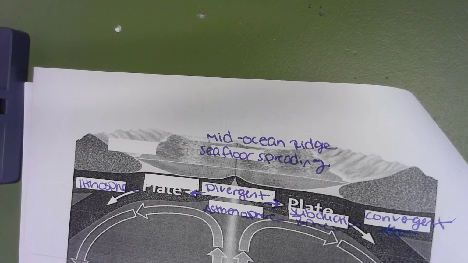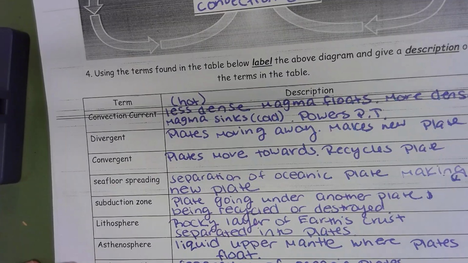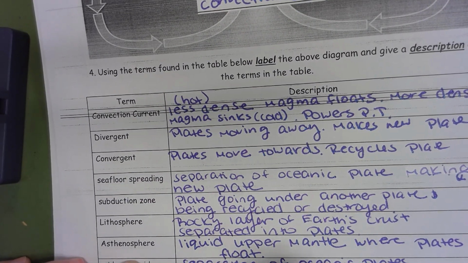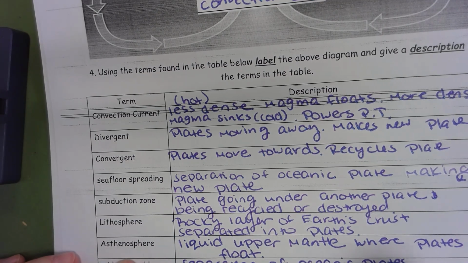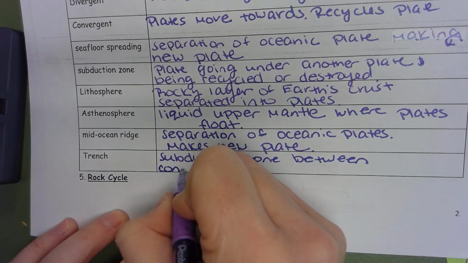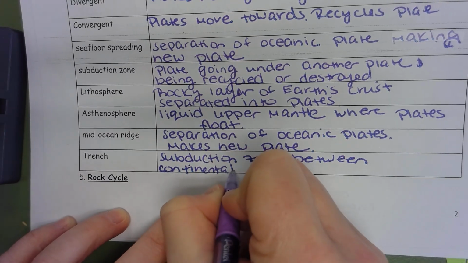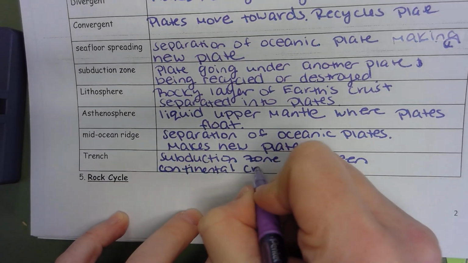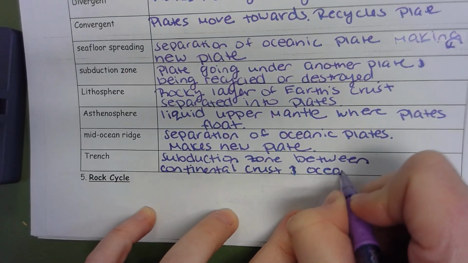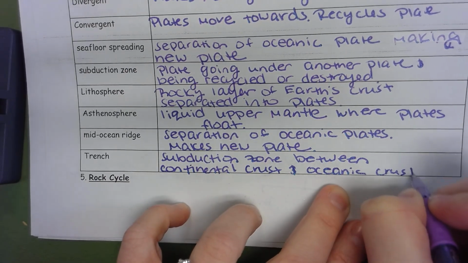Alright, and then we have a trench. Subduction zone between continental crust and oceanic crust.